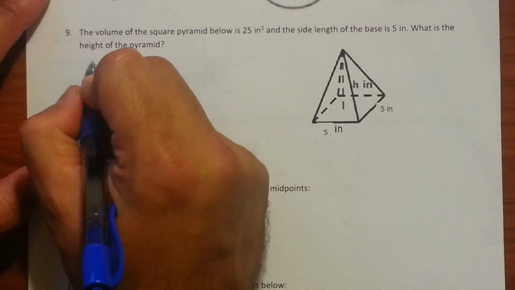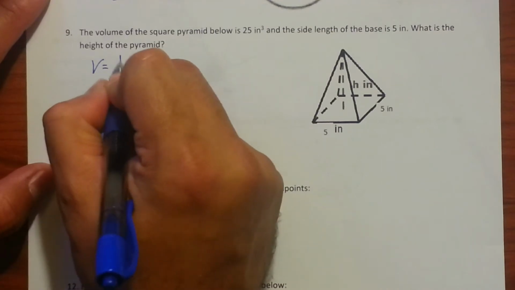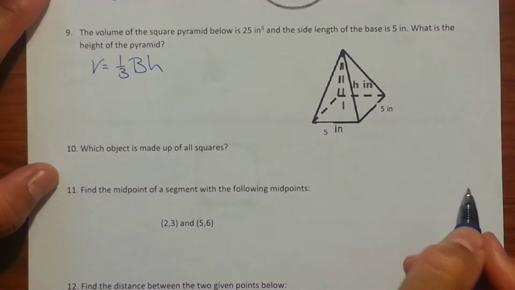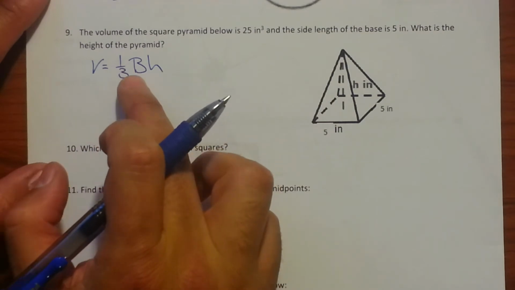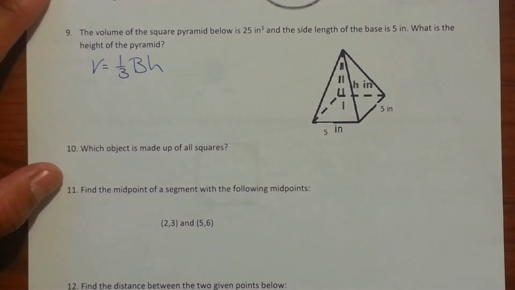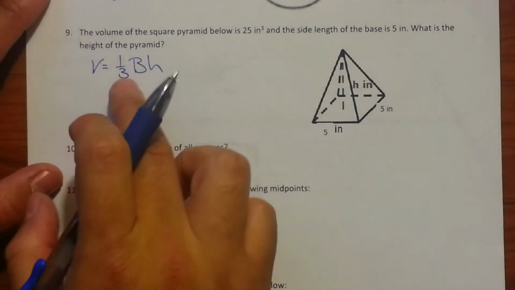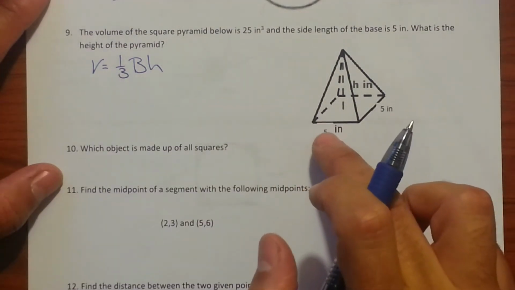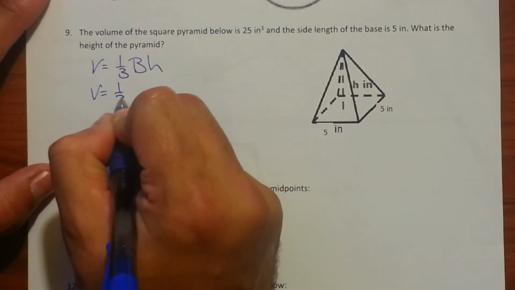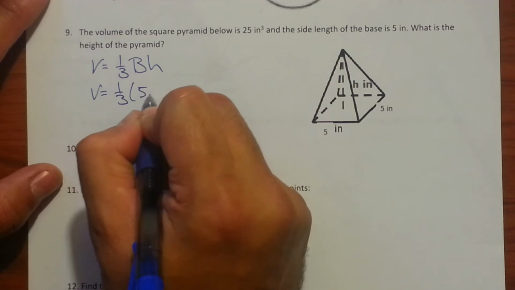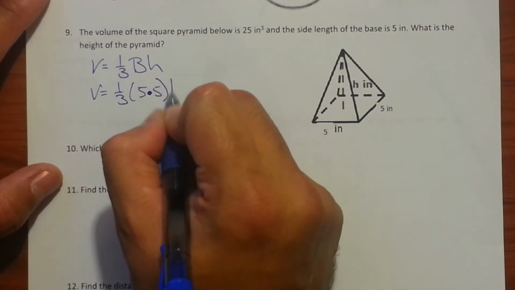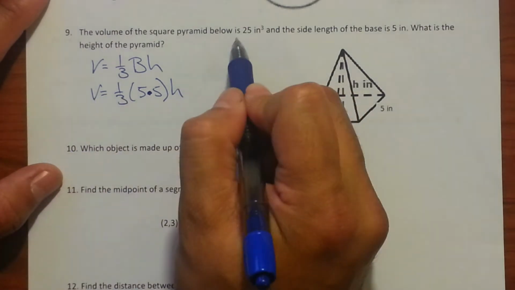My formula is volume is equal to 1/3 capital B times H, where capital B is the area of the base. So the area of the base would be 5 times 5. So V equals 1/3 times 5 times 5 times H. But now again, we have to go up to here.